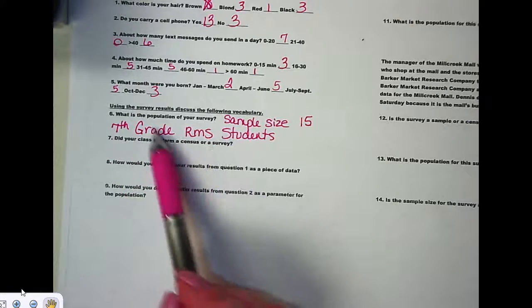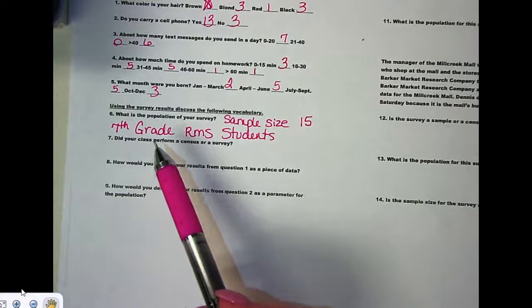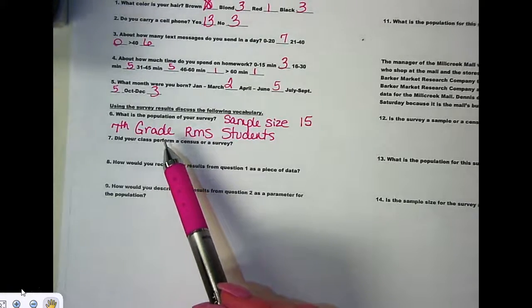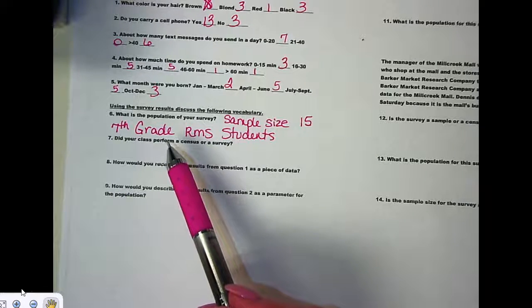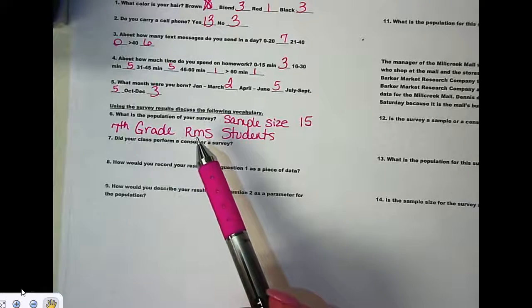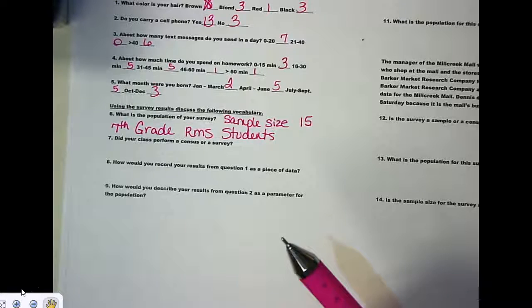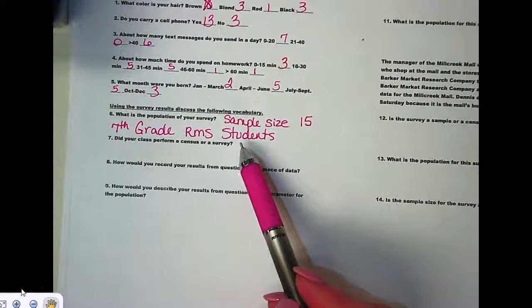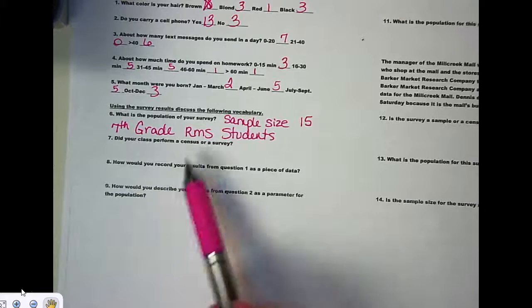This probably could make a prediction about other 7th grade students at our school, maybe other 7th grade students in the county. It probably would not apply to people your age in a country like Rwanda. Right? Do we think that they would send the same amount of text messages that you would? No. So you have to look at what your population is and how you could use that to predict for other things. That's why that's important.